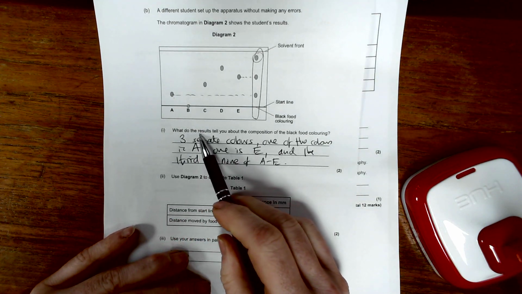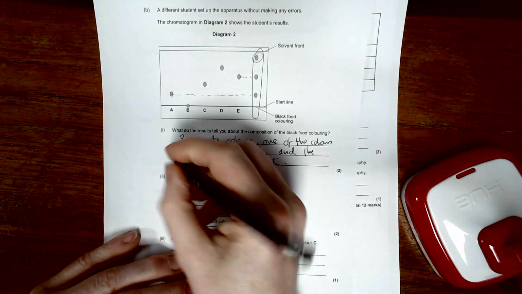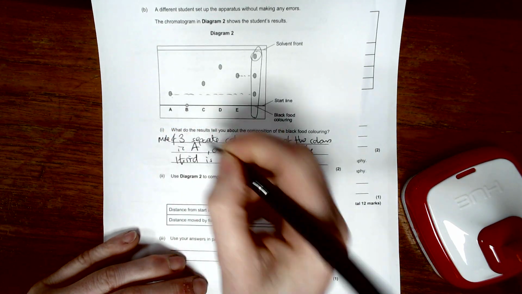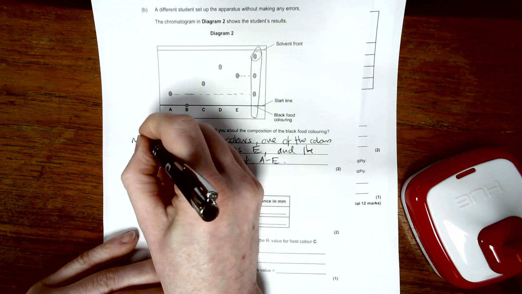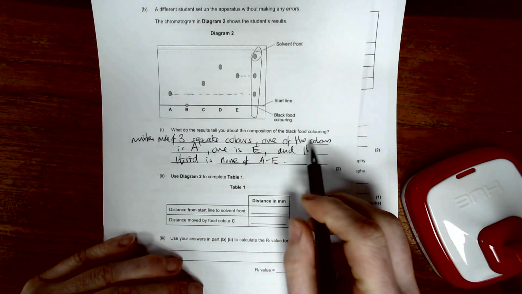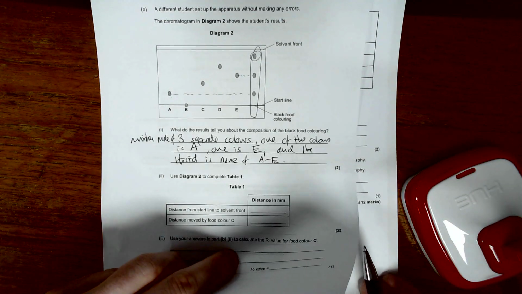So what do the results tell you about the composition? It is made of 3 separate colours. So it's a mixture. Let's go with it's a mixture made of 3 separate colours. One of the colours is A, one is E, and the third one is none of A to E.